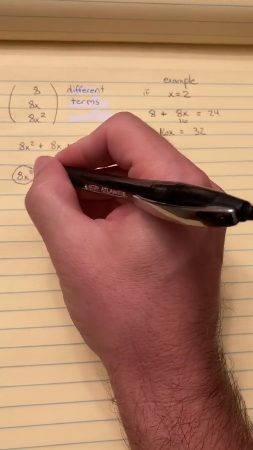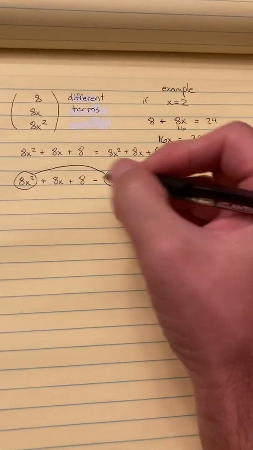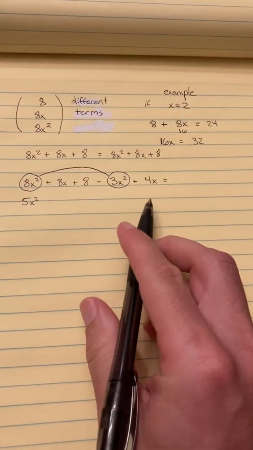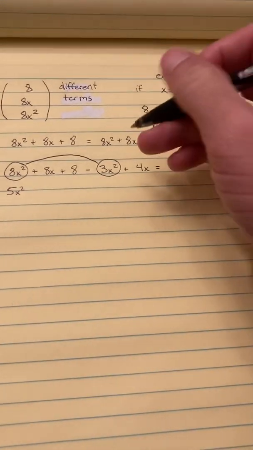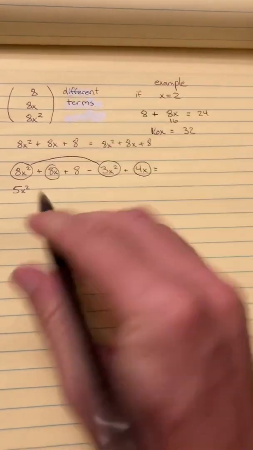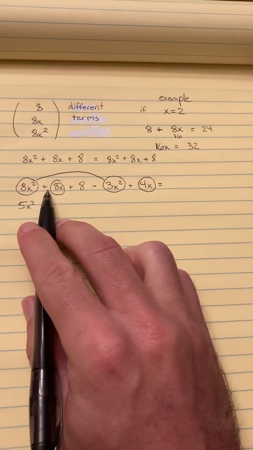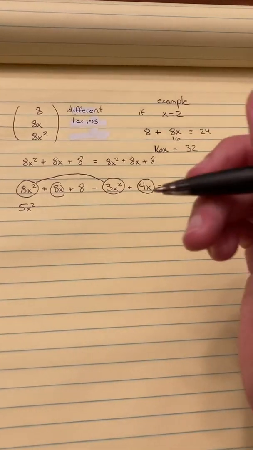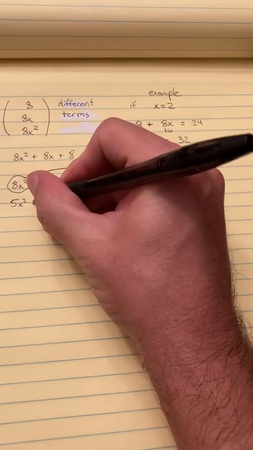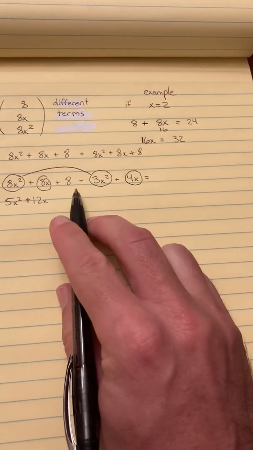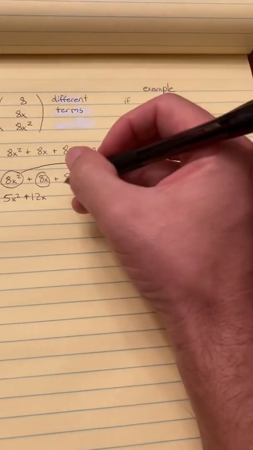So if you had 8x squareds and you are now losing 3 of them, you have 5x squareds, okay? And then let's look. Okay, so we have plus 4x, okay? And that means we've got 4x here, 8x here, okay? That was a positive 8x, so we had 8x, and we are adding 4 more x's. So that would be 12 x's, so we're adding 12 x's. And then we still have this one little lonely plus 8 here, and we're going to bring that down.